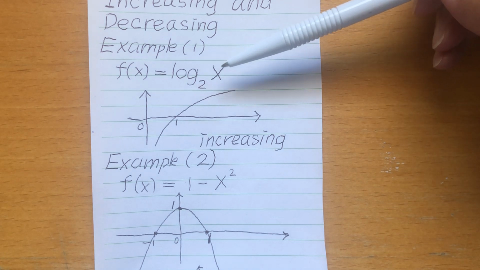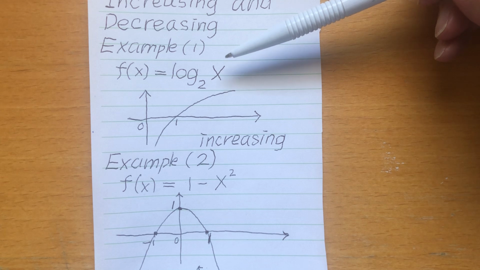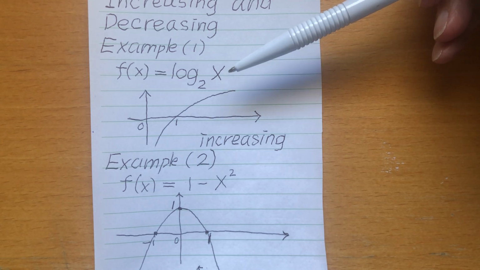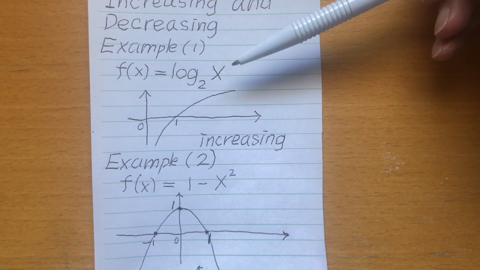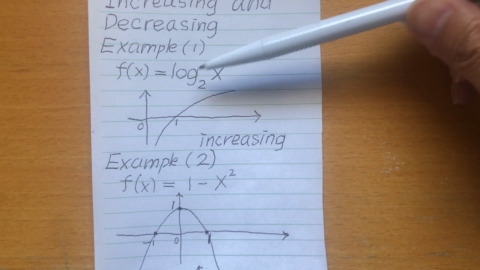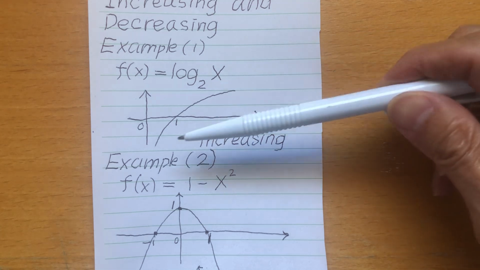is a log function. Now, I advise you to know the shape of a log function. You can get the shape if you do a table of values. So if you do that, the log function, the general shape is this.